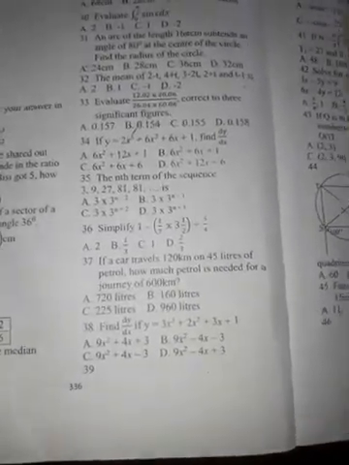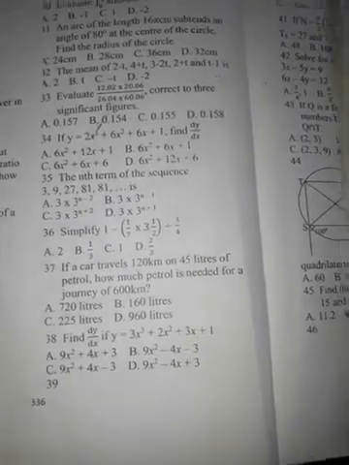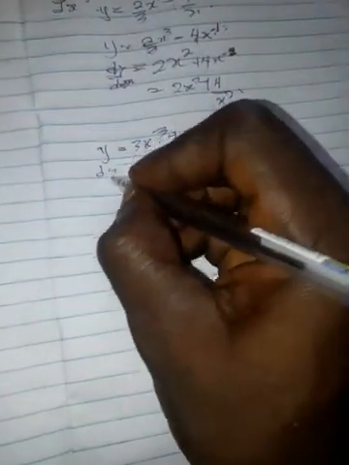38. This one should be straightforward. The question is saying find the dy/dx if y equals 3x cubed plus 2x squared plus 3x plus 1. This one doesn't look that complex. So the question is y equals 3x cubed plus 2x squared plus 3x plus 1. So we are finding the dy/dx of this.